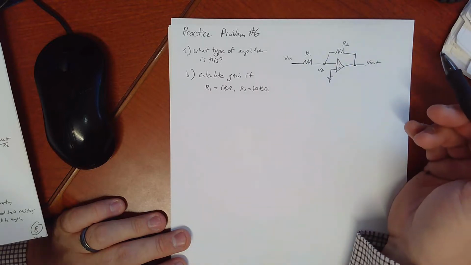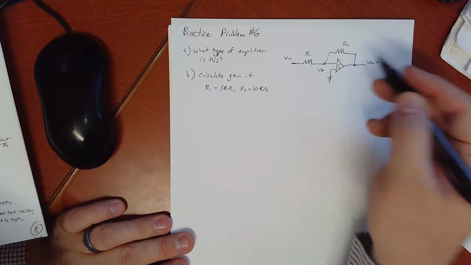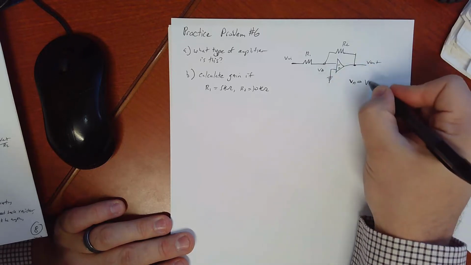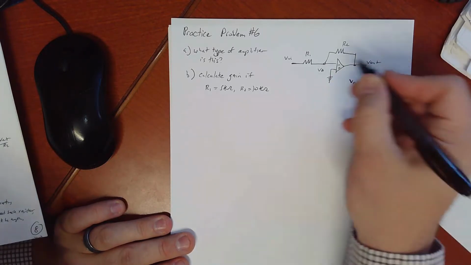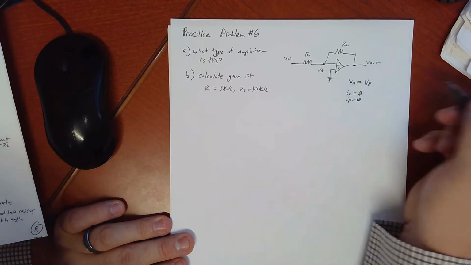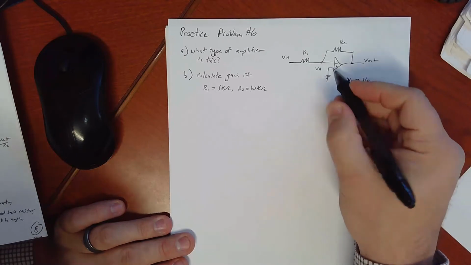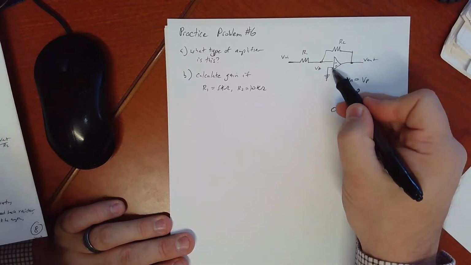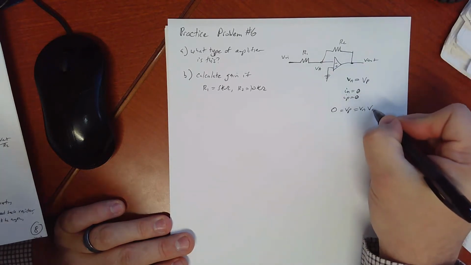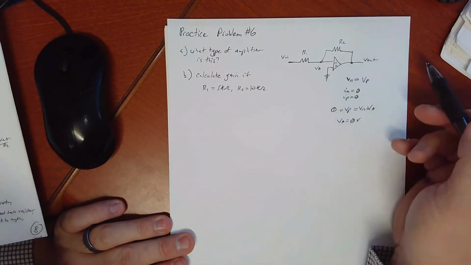But to do this, let's calculate. As we did with the previous problem, we know a few things. We know by definition for an ideal op amp that the inverting input voltage V sub n has to be equal to V sub p. And we know that the current going into the inverting input, I sub n, is equal to 0, and the current in the positive is equal to 0. So we see here we have ground. Well, that's equal to V sub p, which is equal to V sub n. And V sub n is equal to V sub a here. So what we know is that V sub a is equal to 0 volts, taking advantage of this.